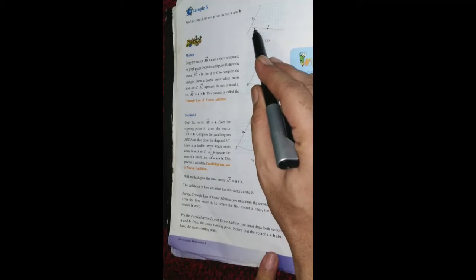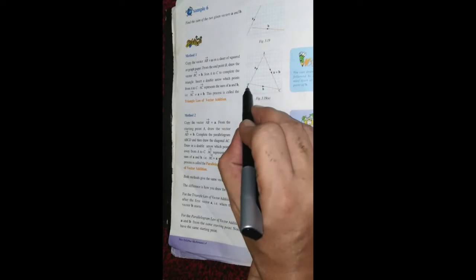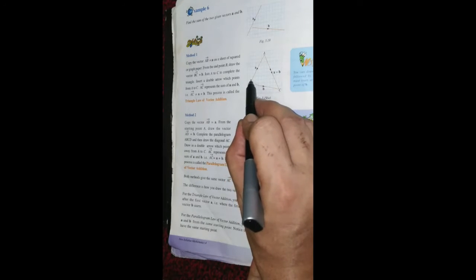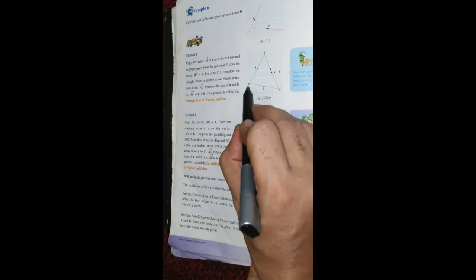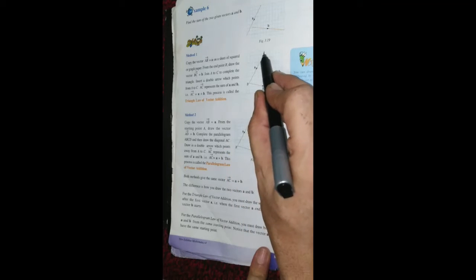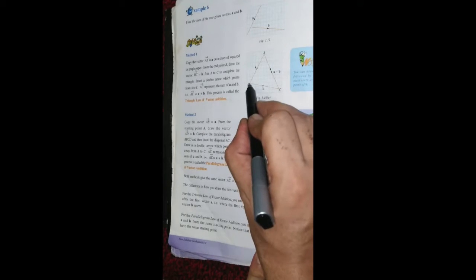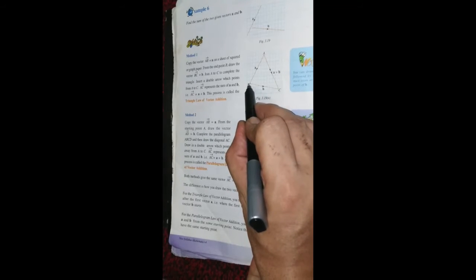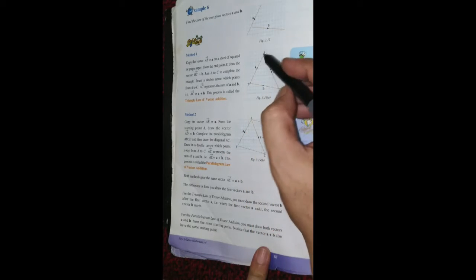Now copy the second vector B and join the starting point of the vector B with the ending point of the vector A. This is the vector A, and this is its ending point, and this is also the starting point of the vector B. Now draw another vector joining the starting point of the vector A and the ending point of the vector B.